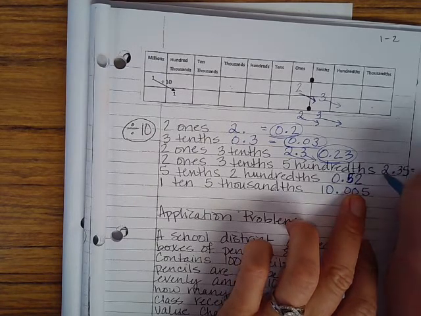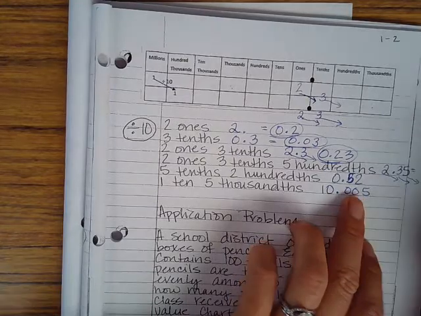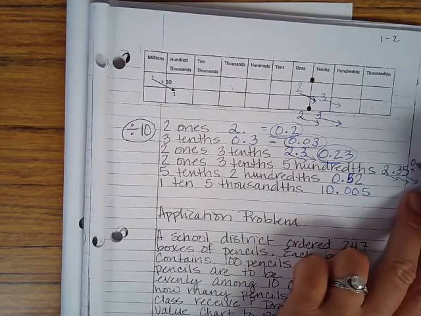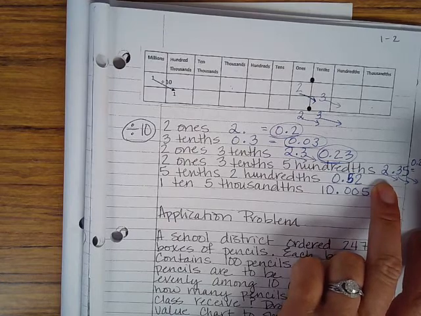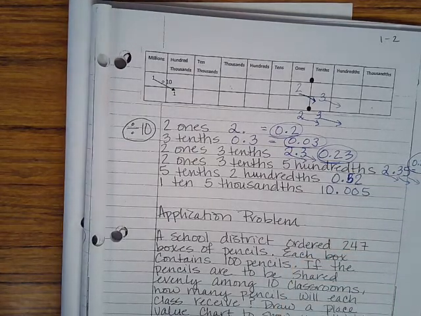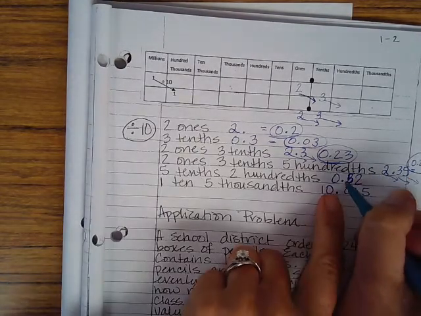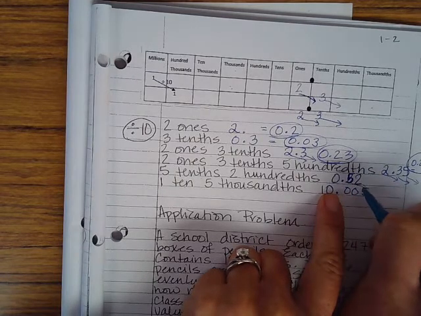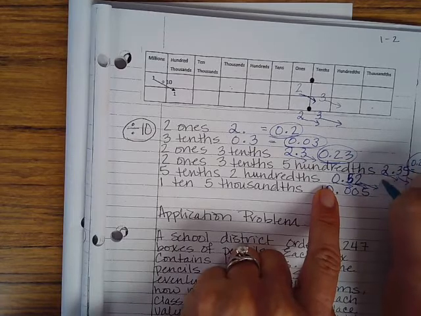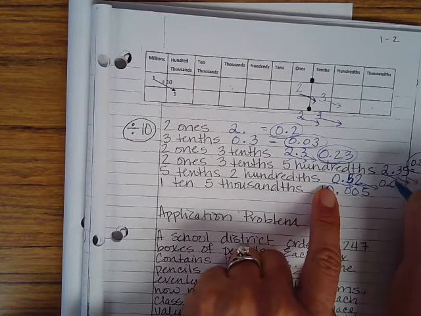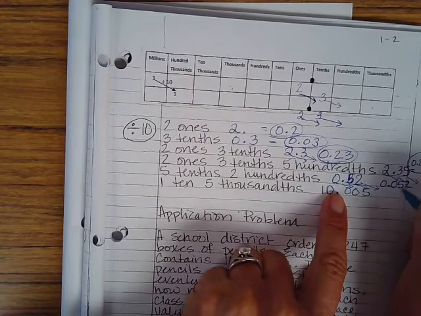So if we divide by 10, it's going to move one place over. We're going to end up with 0.235. Then we're going to divide this guy by 10. Moves over 1, moves over 1. This guy moves over 1. So we end up with 0.052.